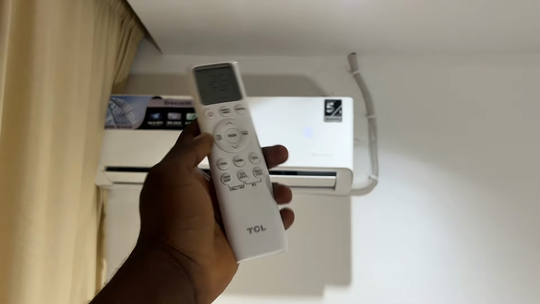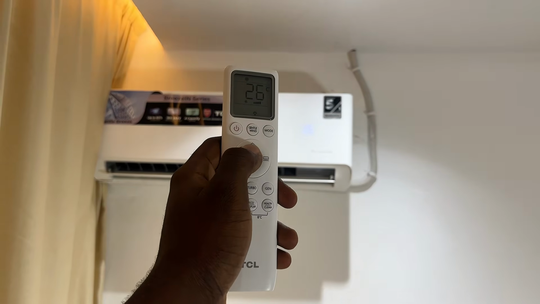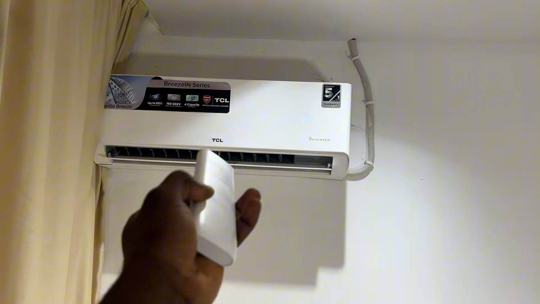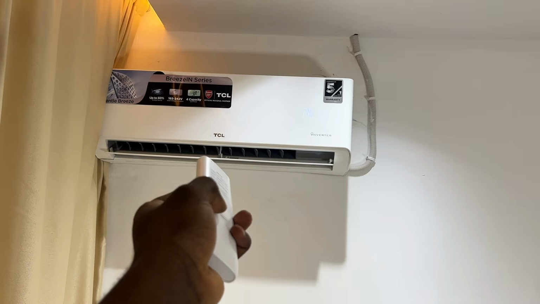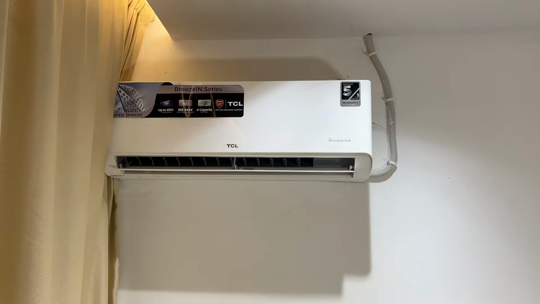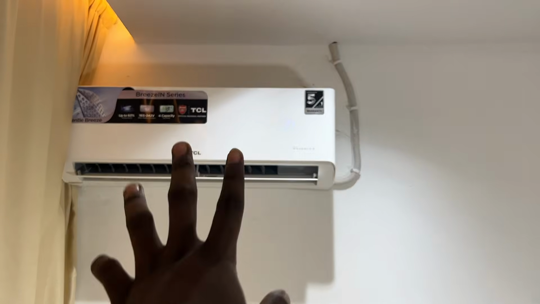In my case, I will go ahead and long press on the mode button and the temperature up button together. Just press and hold both buttons for about 4 seconds, and you're going to hear 2 beep sounds on the AC. So I'll just press and hold just like so. I'll give it a couple of seconds and your AC should show the CF text on the screen, meaning that the Wi-Fi is now turned on.